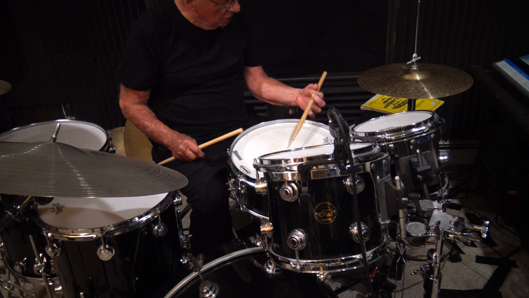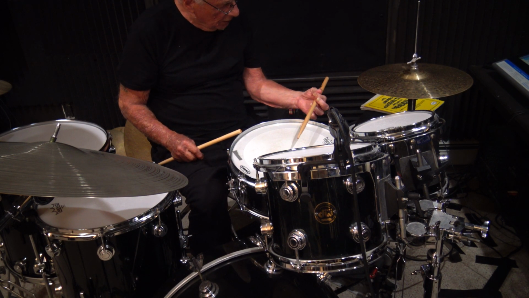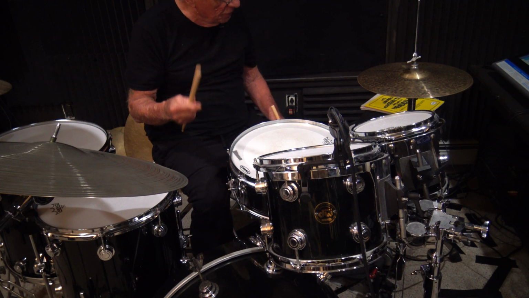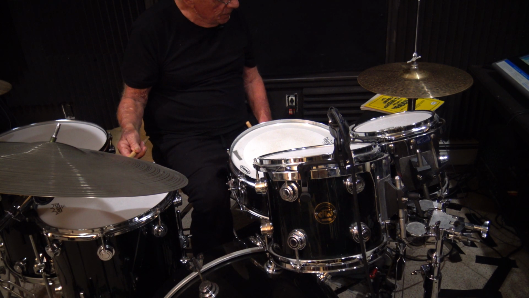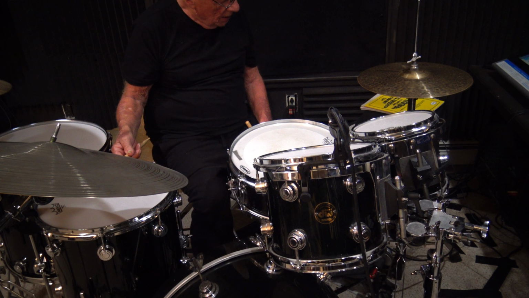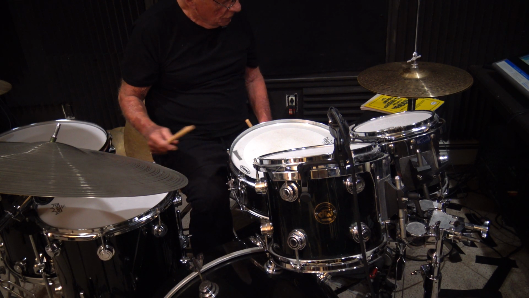Now I'm counting in 16ths. 1 E and 2 E and 3. Then I'm going to play the 4. So when I play the 4, inside of that count, it's every 3 notes. 1 E and, 2 E and, 3 E and, 1. So you put them together.